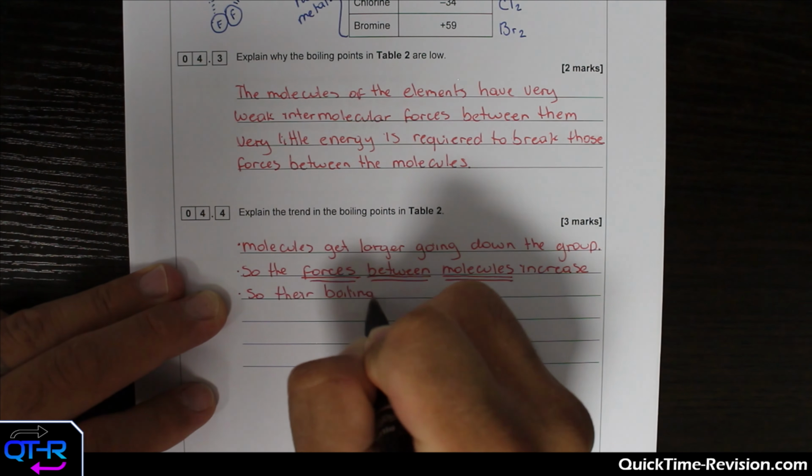Okay, question 4.5. Explain why neon is unreactive. Give the electron structure of neon in your answer. So you have 2 marks over here. Why is it unreactive? And 2, give the electronic structure. You need to mention both of them in order to get the full marks. So let's write that down.